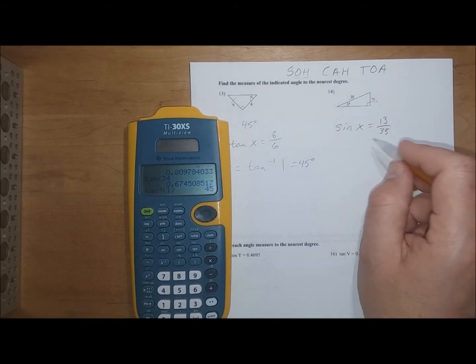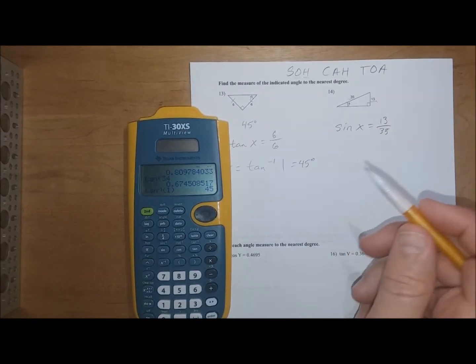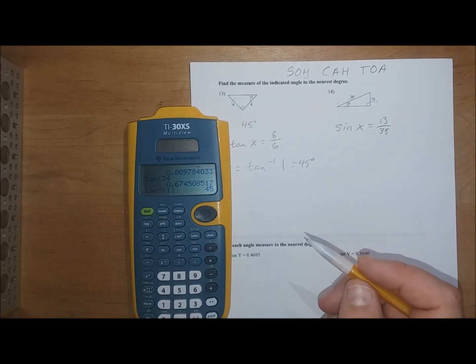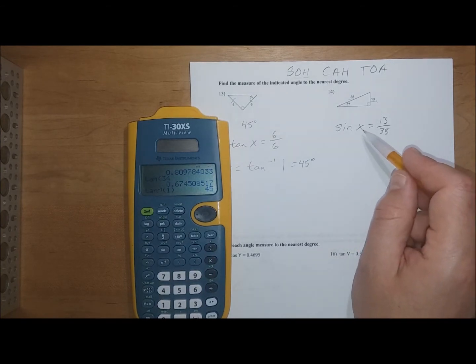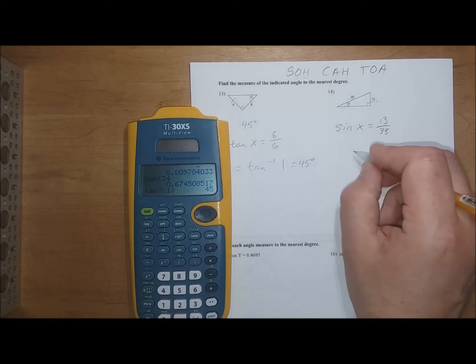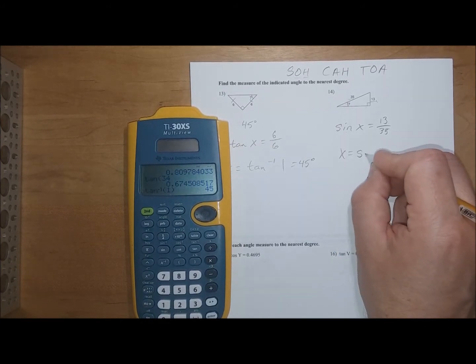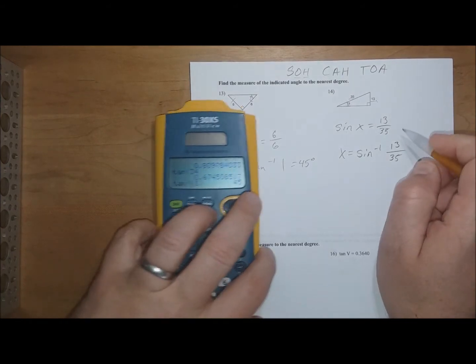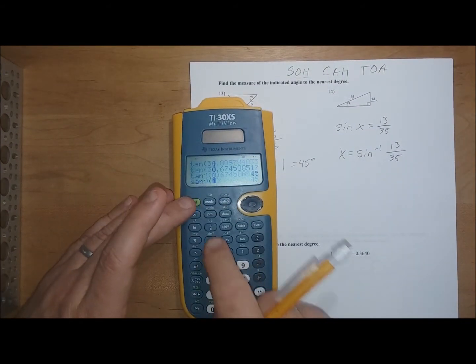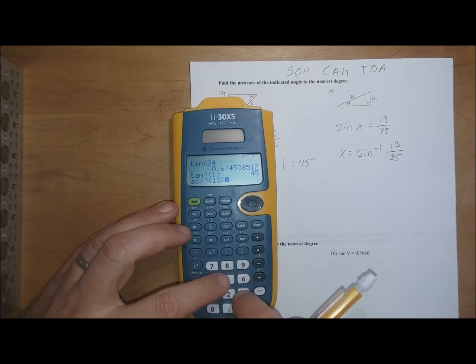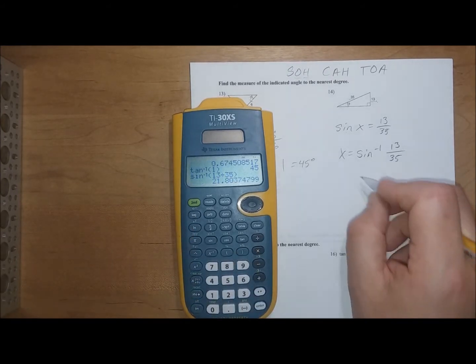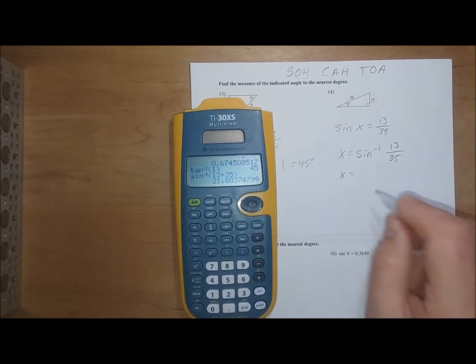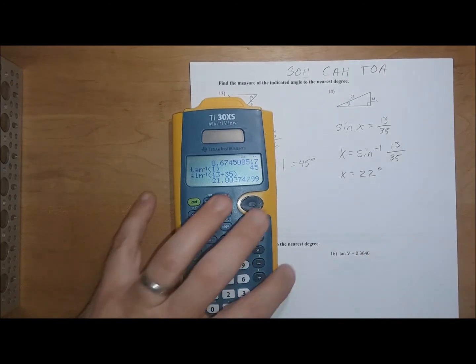Good. So I can use the inverse trig function then to figure out what angle that is. What angle has a sine of 13/35? x is an angle whose sine is 13/35. Let's punch that in. And we get x equals, to the nearest degree, we're going to call that 22 degrees.